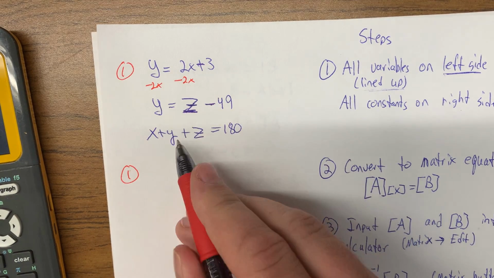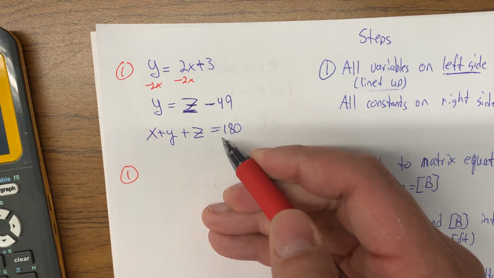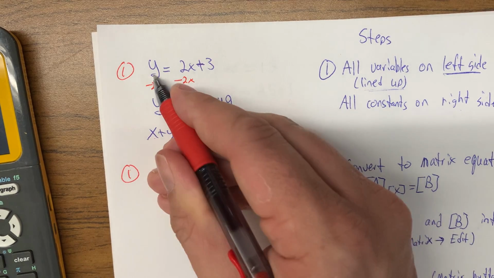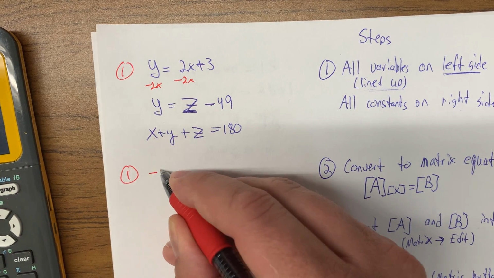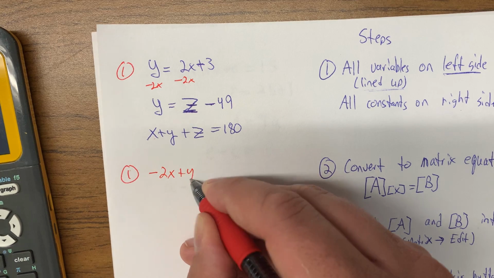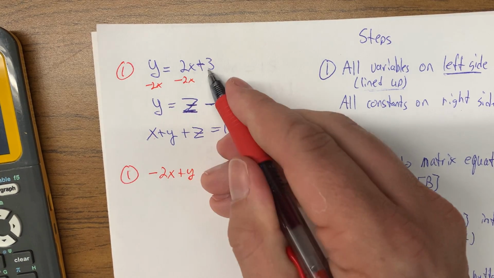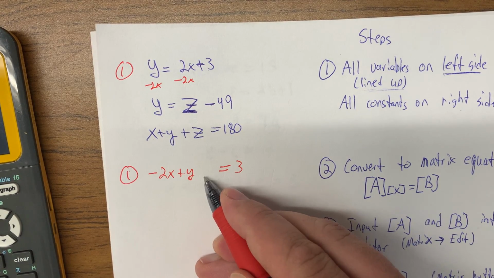And when I subtract, I'm going to put x's, then y's, then z's, and I'm going to make sure it's in the same order each time. So y minus 2x, but I'm going to put the x's first. Negative 2x plus y equals 3. And I left a blank spot for z here.